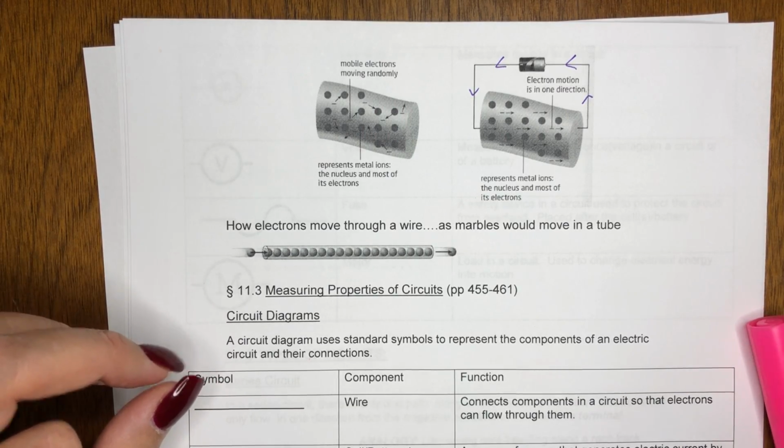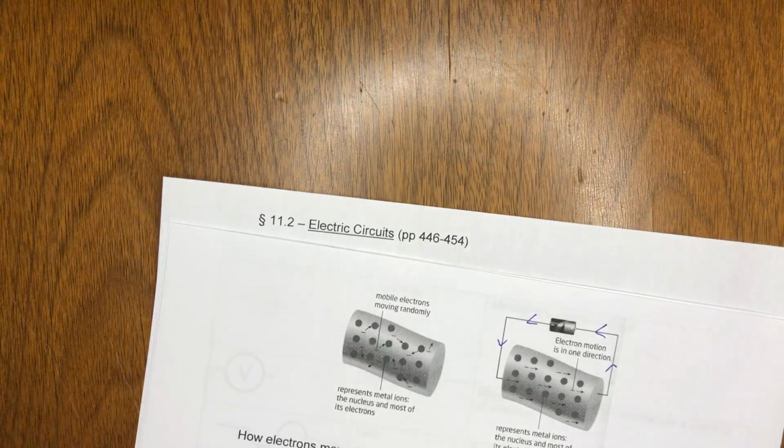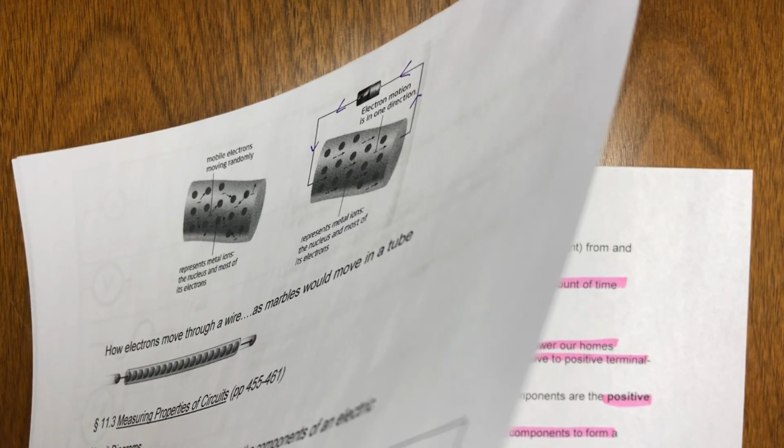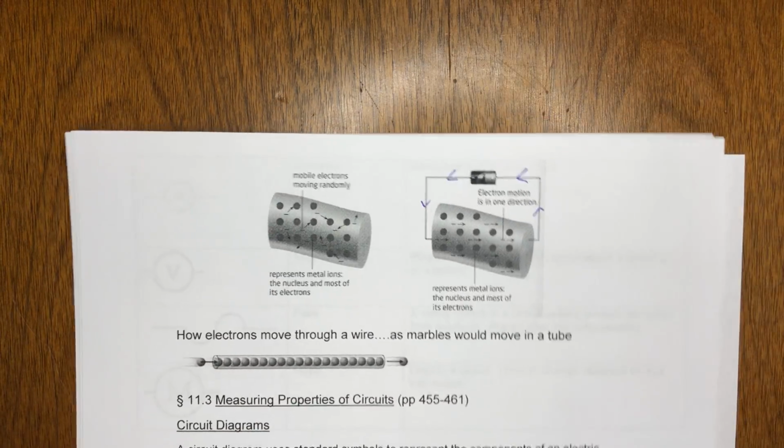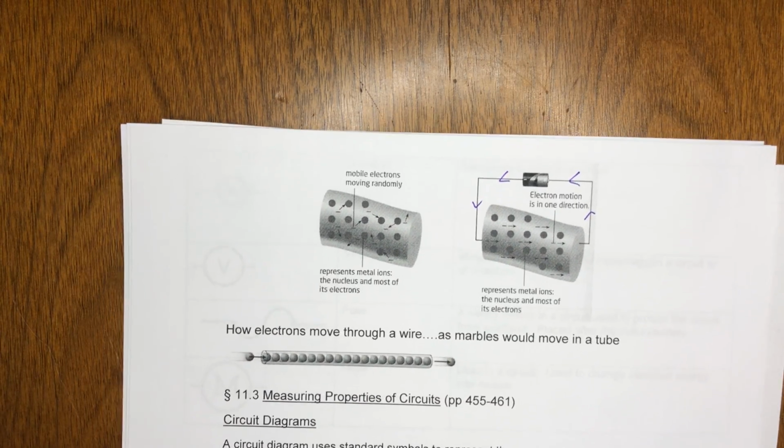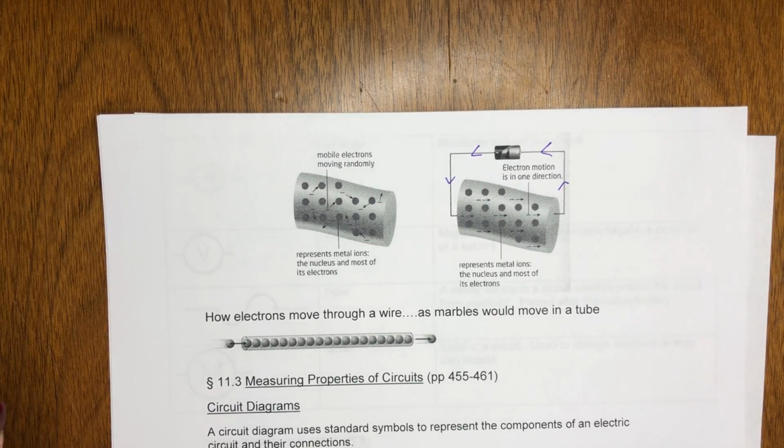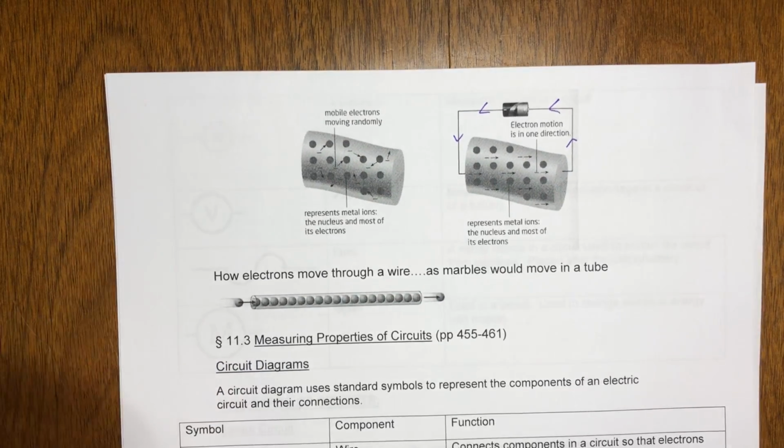So now we've seen in this lesson how current flows and some of the components of a circuit. In the next lesson, we will look more at how to draw a circuit diagram, and what the components of a circuit are.